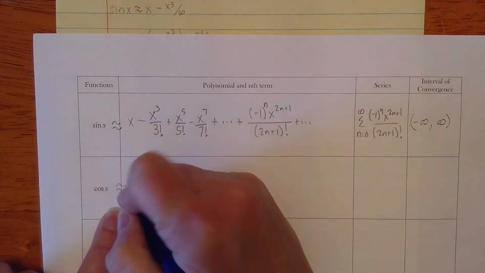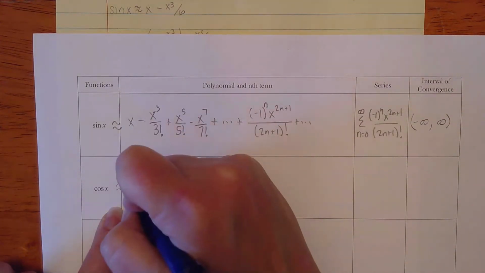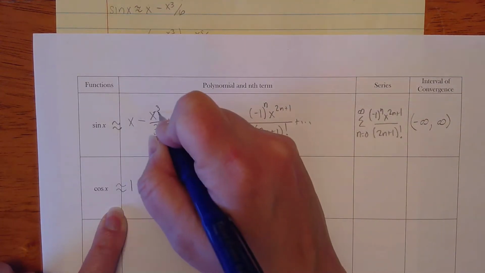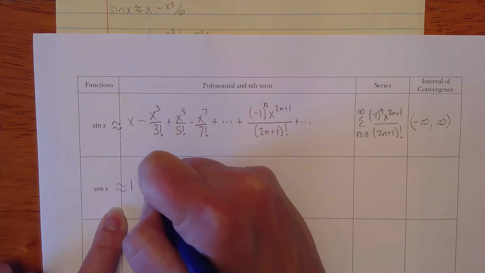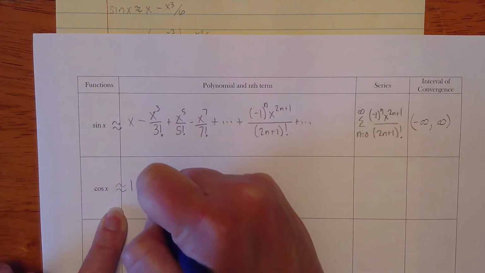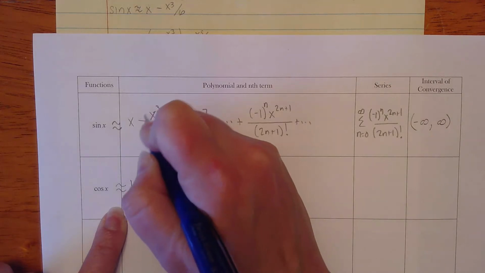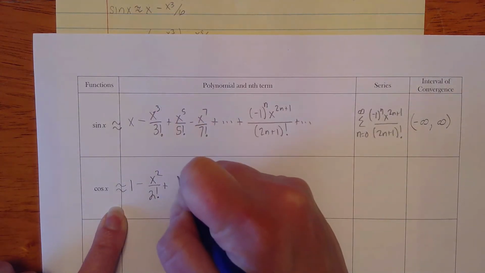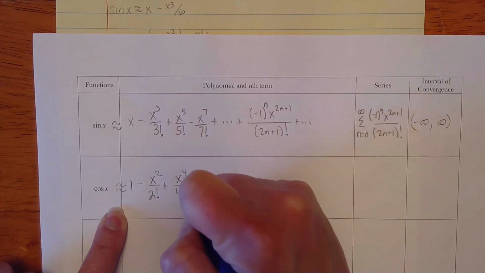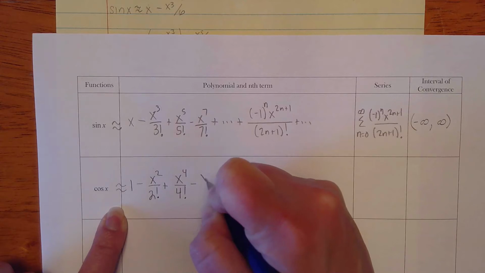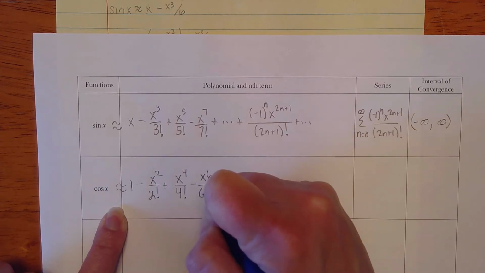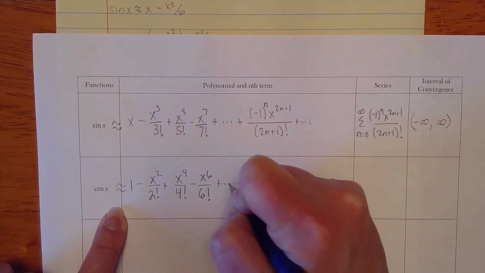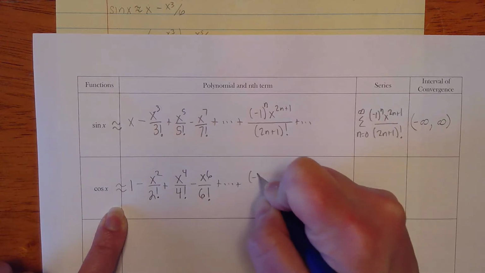So if I take my derivative of x, it's 1. For x to the third, I bring down the 3, reduce my exponent by 1, and reduce my fraction, because I would have a 3 on top over a 3. Bring down the 5, reduce your exponent by 1. Hopefully you're seeing a pattern. Notice how all those exponents are negative.